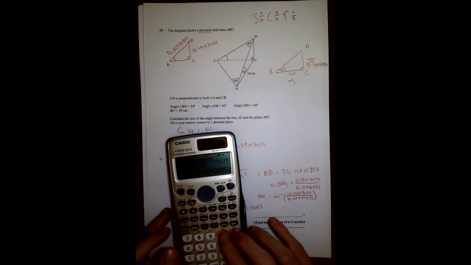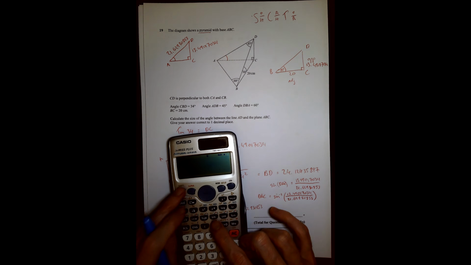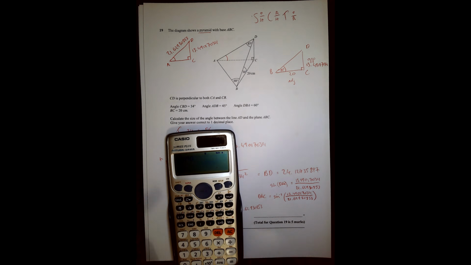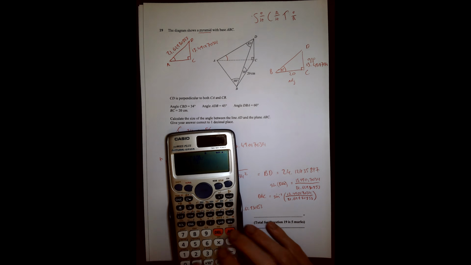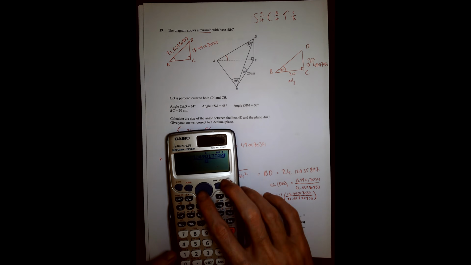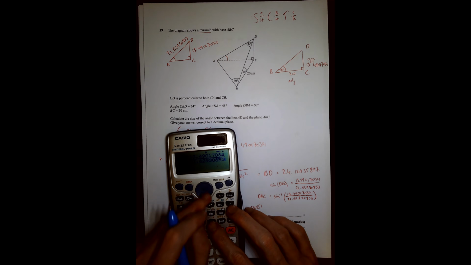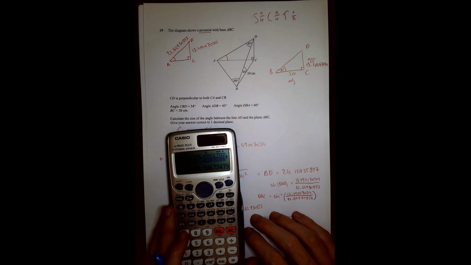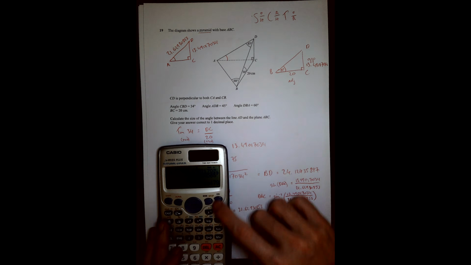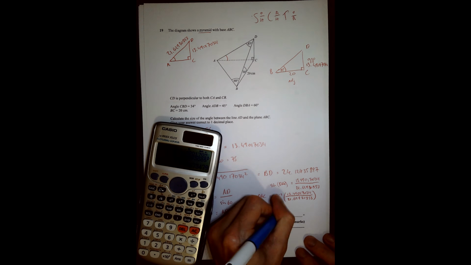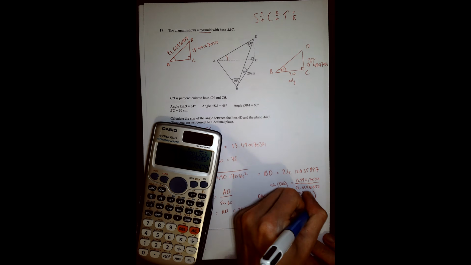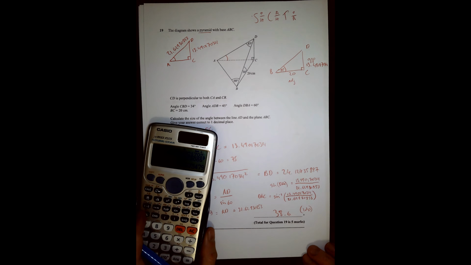So I'm going to type it in now. Sine minus 1, you have to press shift and then the sine button. That's inverse sine. Fraction 13.49017,034. On the bottom, 21.629,308.53. Press right, close bracket, equals, and we get to 1 decimal place, 38.6. To 1 decimal place.